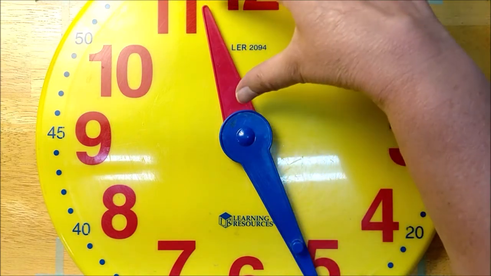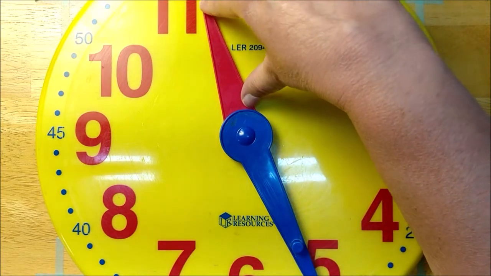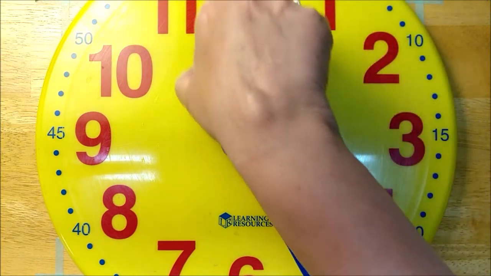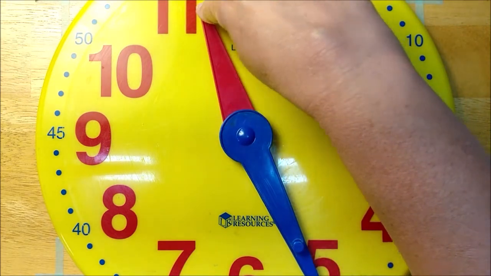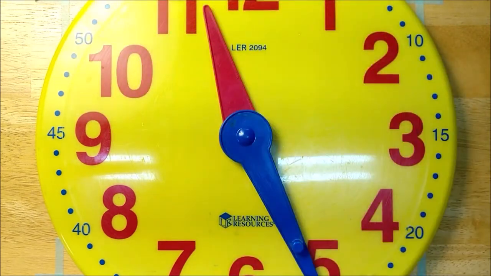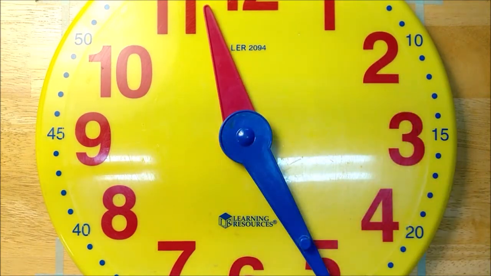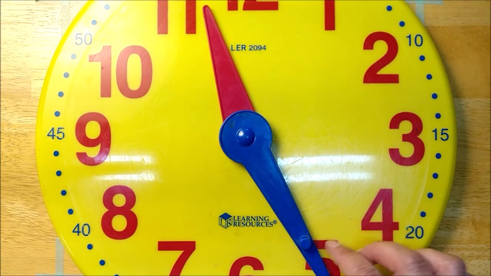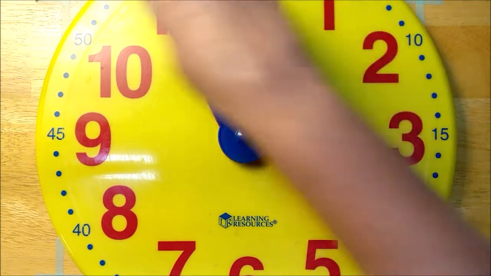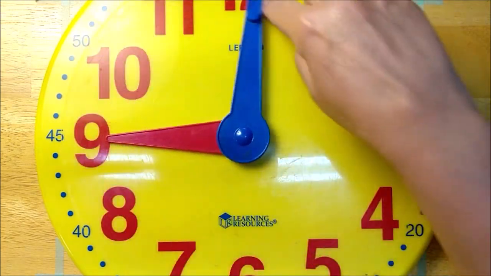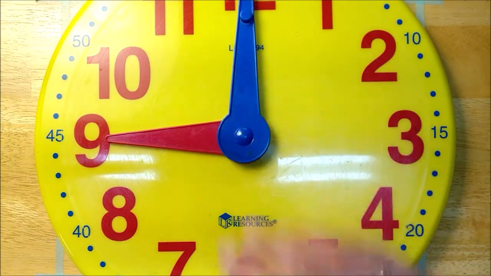And this shorter red hand here, usually a little thicker, is called the hour hand because it tells the time to the hour. The longer, thinner arm is called the minute hand, and it tells you the minutes. So we're going to be looking at some time, so I'm going to make my clock say this time.